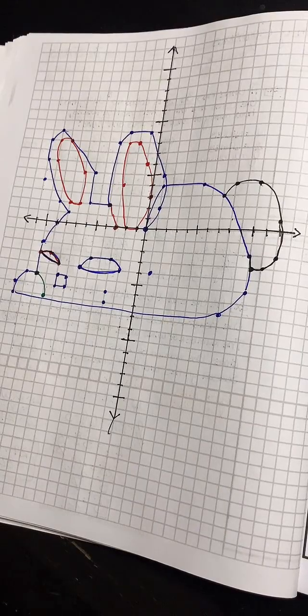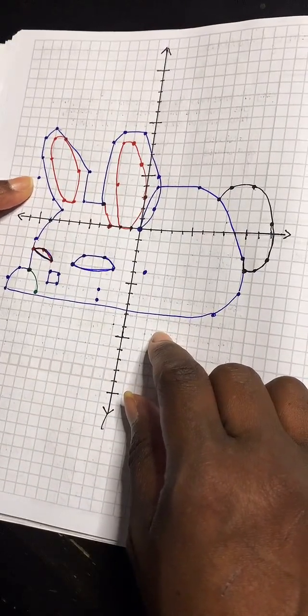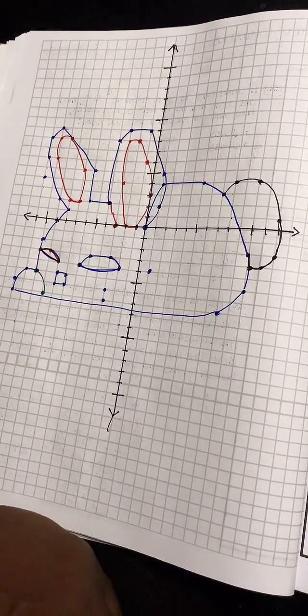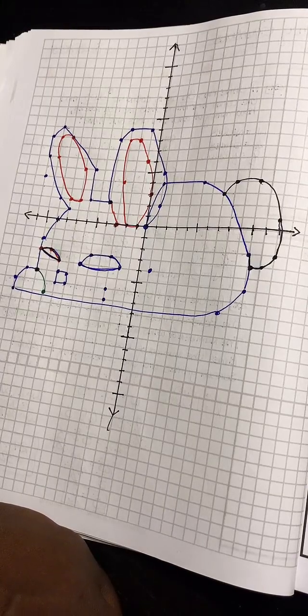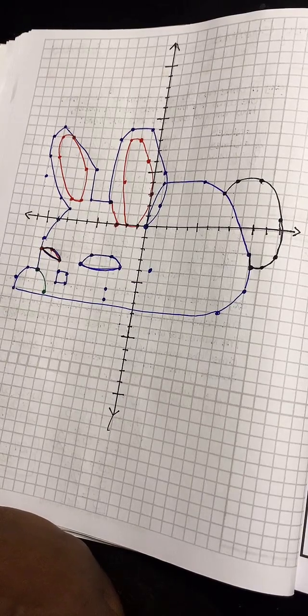Yeah, so I'll let you know tomorrow what the final thing is. I would just let you know if that point was supposed to be there, yes or no. But tomorrow, we're going to go over taking a word problem, changing it into an expression, and then from there, we're going to graph our expressions.